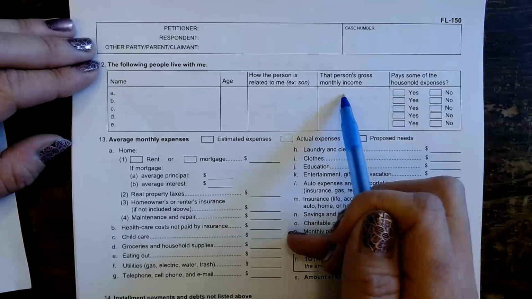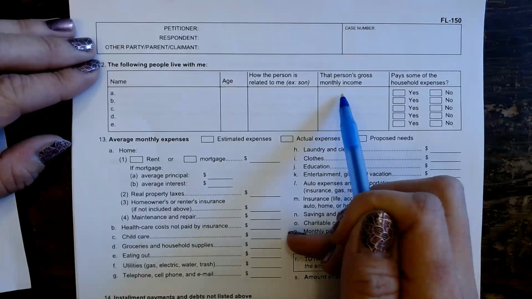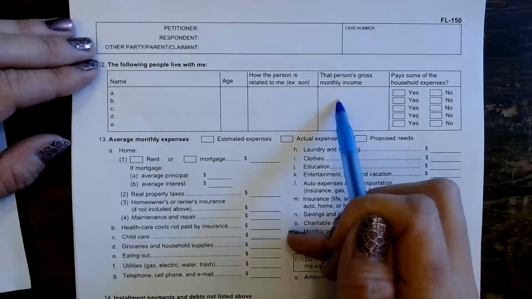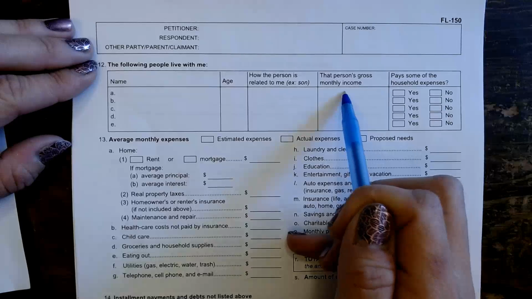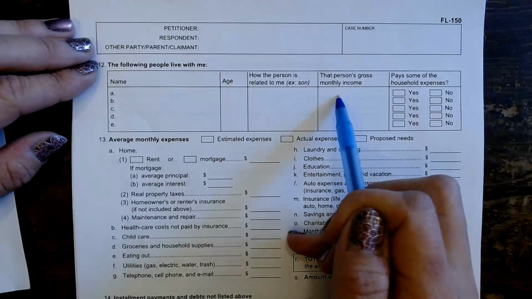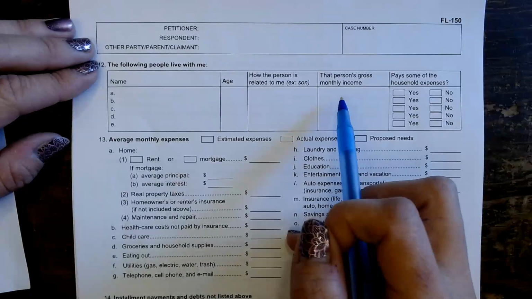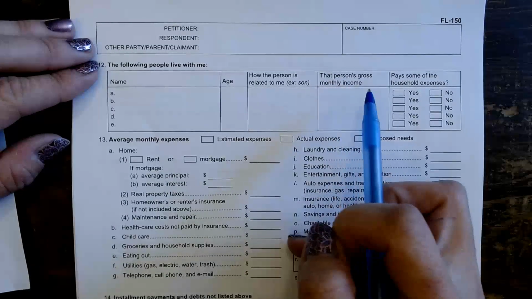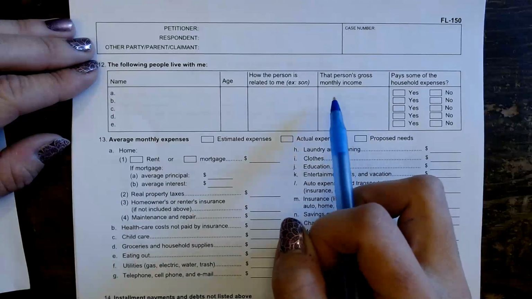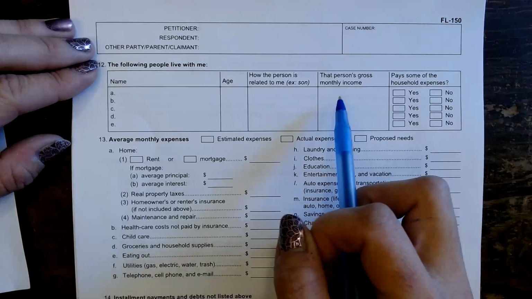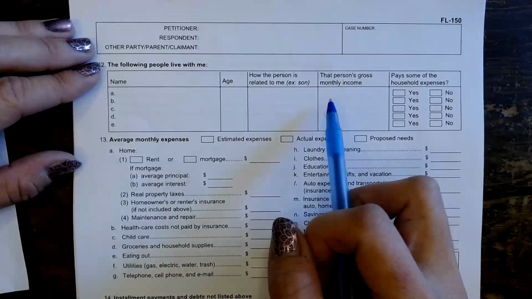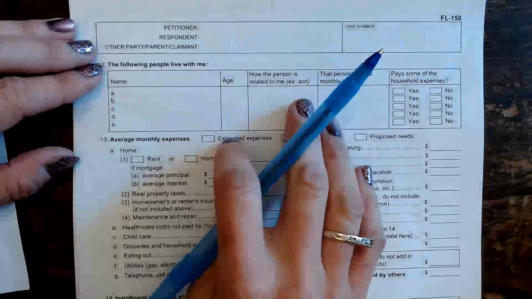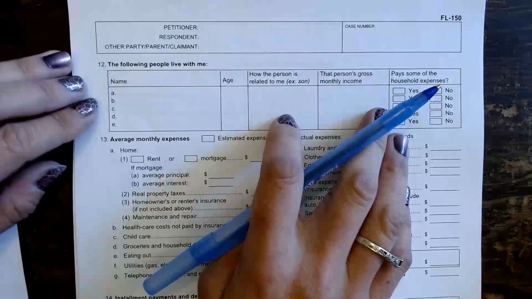So even though your roommate's income is probably none of your business and you feel like it's none of the court's business, if you're complaining, I can't afford to live and pay support or only receive that little bit amount of support, but you're choosing to live with a roommate that doesn't work and you're choosing to support the roommate, you could have a problem. So that's why this section is really important.